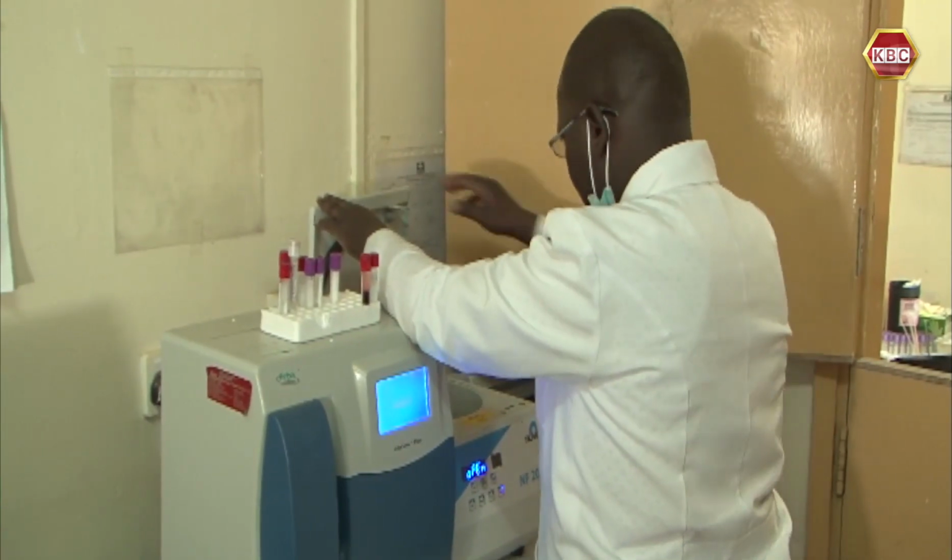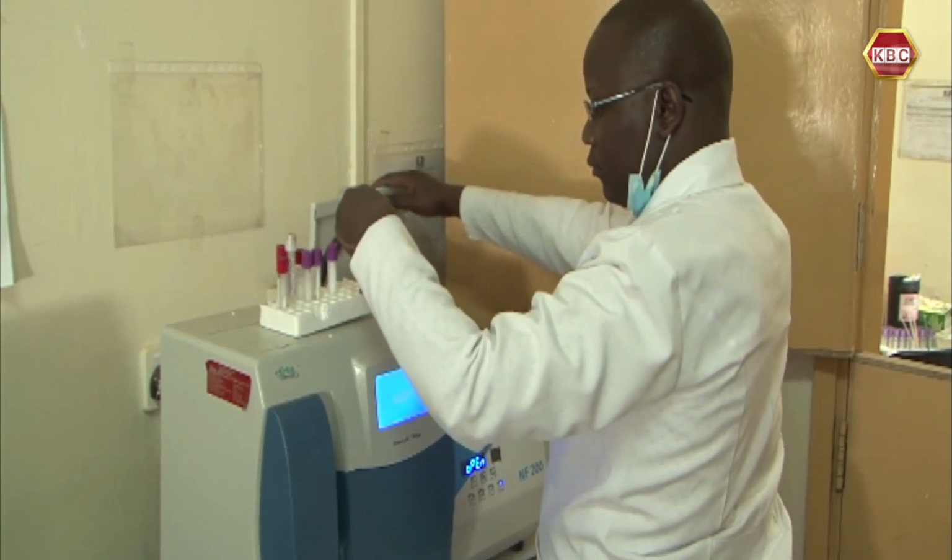Sickle cell is a genetic, inherited blood disorder, which is characterized by body pains. Most of the time, children complain of body pains and delayed milestones. Sometimes they have low blood levels. One has to undergo a series of tests for a diagnosis to be made.